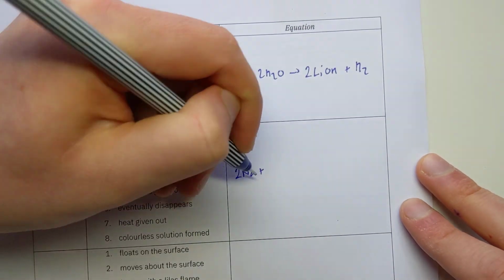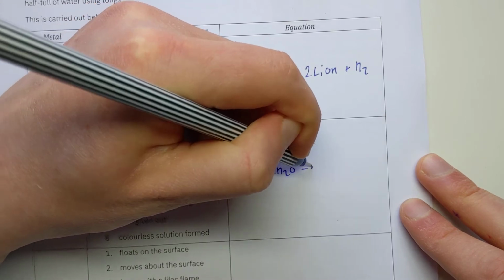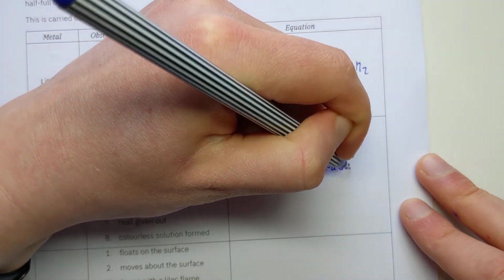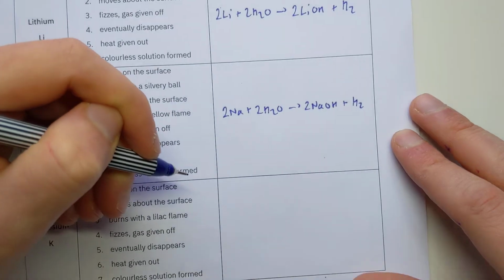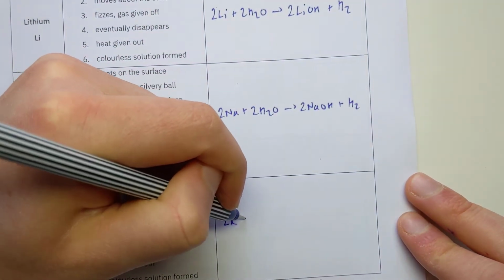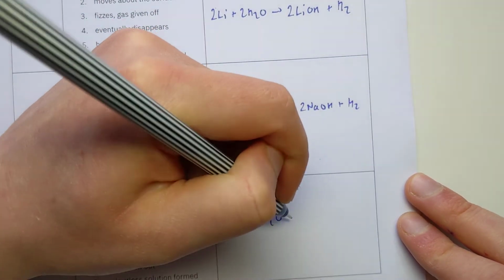Sodium and potassium. So just the same as last year. That's why I'm going through quite quickly for now.